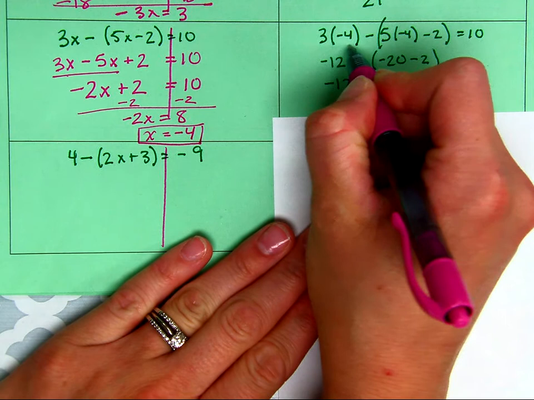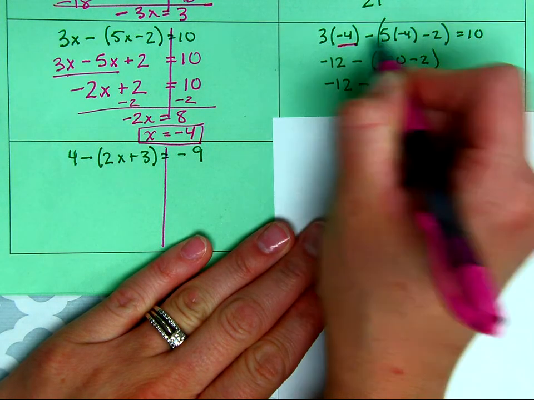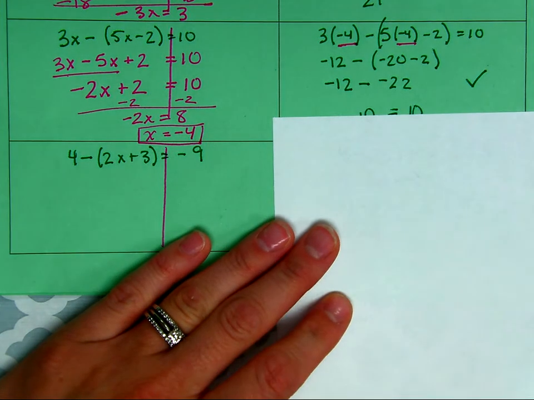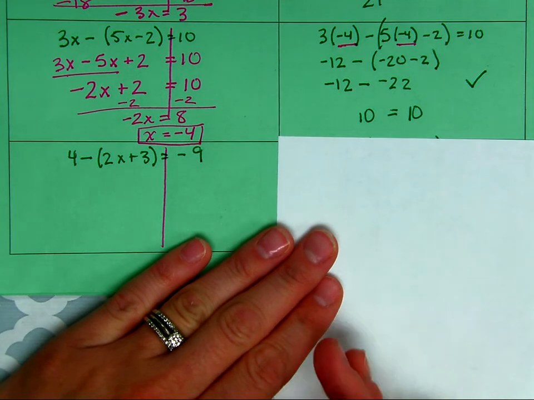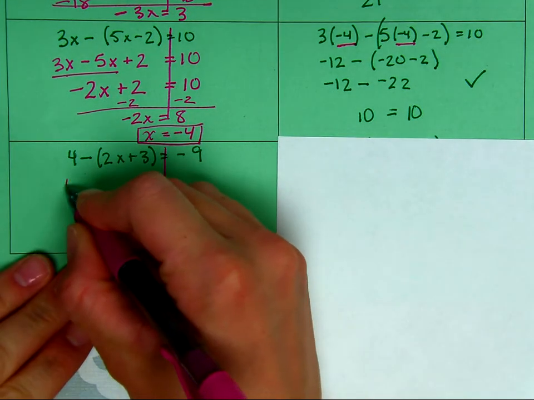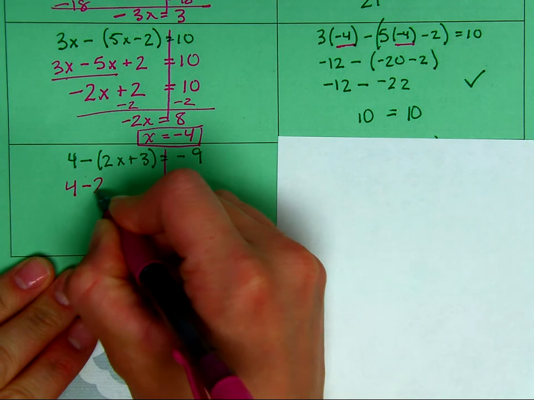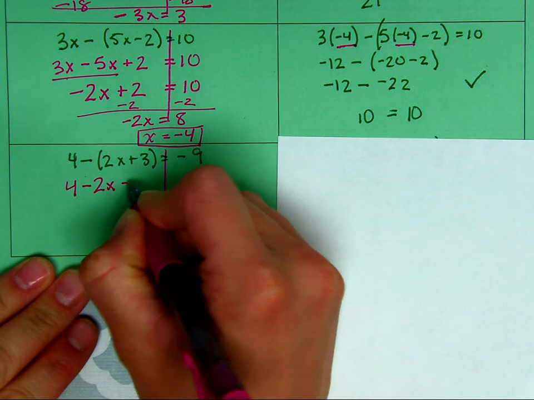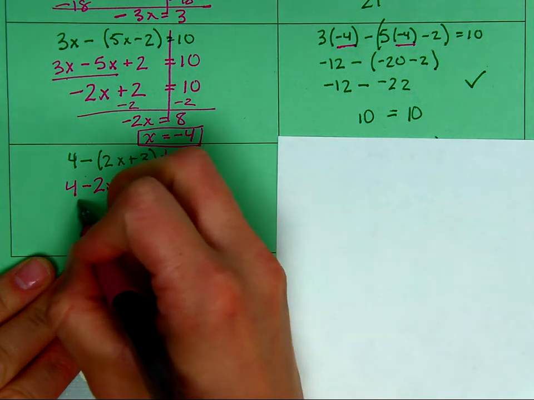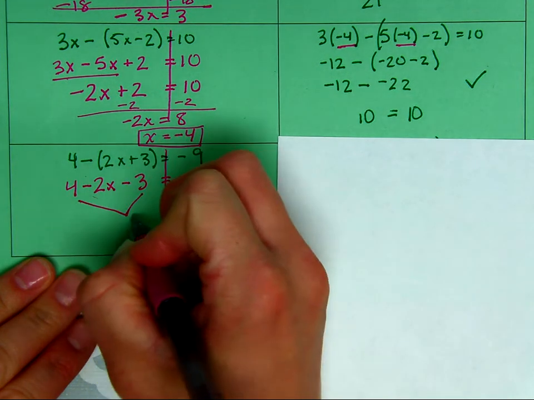So when you're checking it, realize you have 2 x spots to plug it in for. So you have to plug it into both of them and then do the math. Okay, so I got a negative 1 also to distribute, so that becomes a negative 2x and a negative 3. So here's my like terms. I'll combine them over here this time just so you can see.